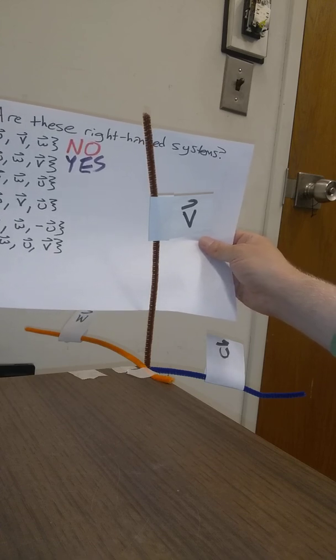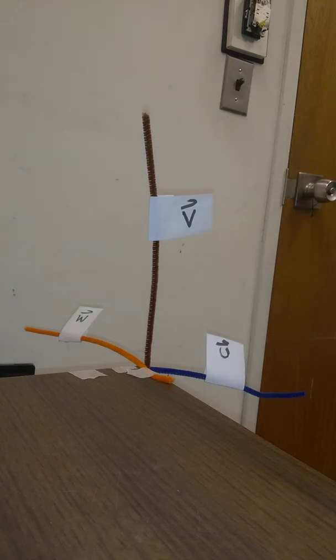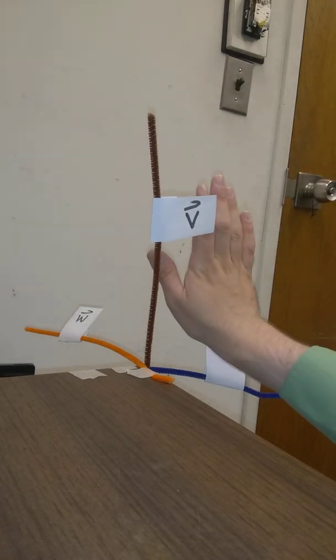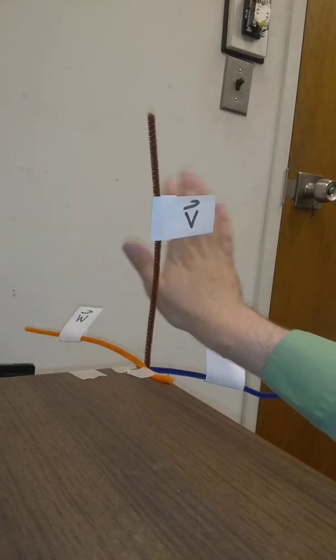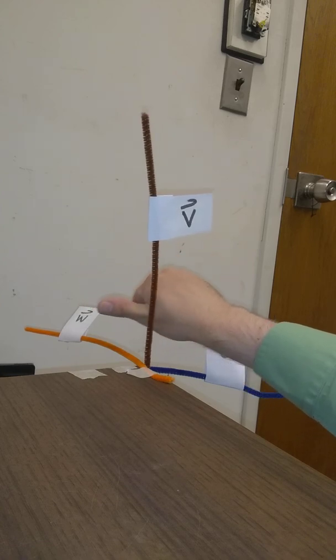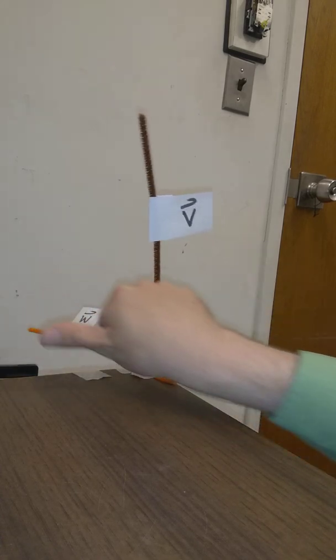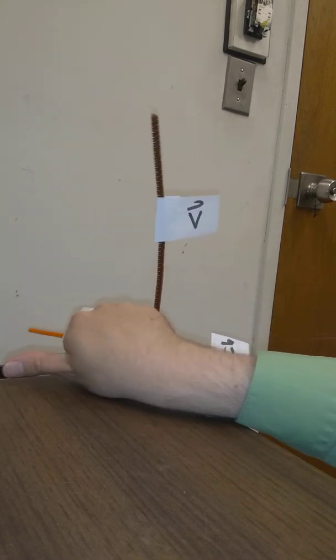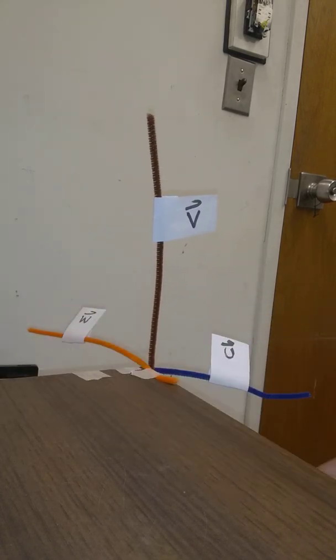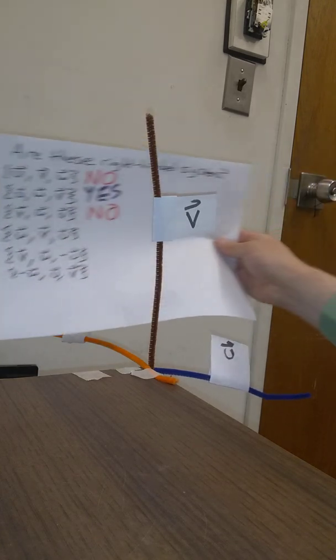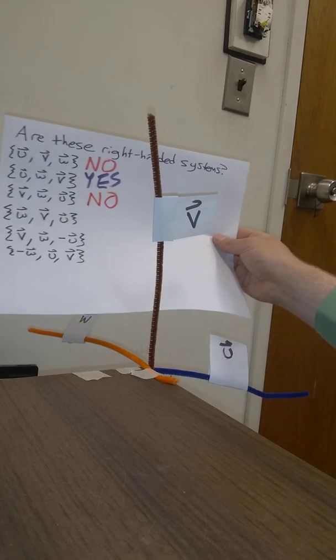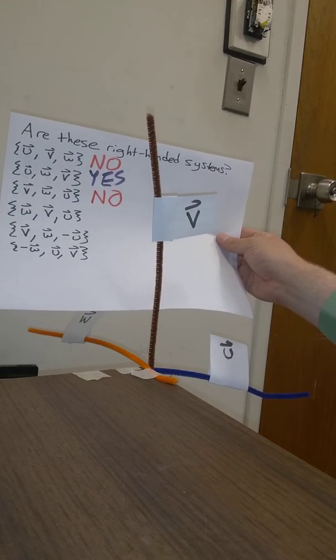Next up is VWU. I put my fingers in the direction of V, I curl towards W, and my thumb is pointing in the negative U direction. That's not what we wanted. So VWU is not a right-handed system.